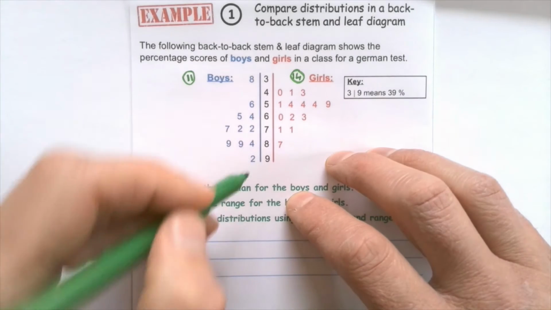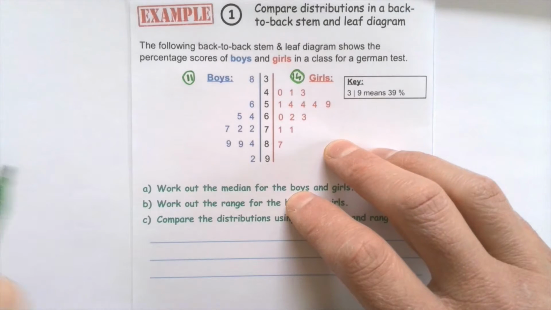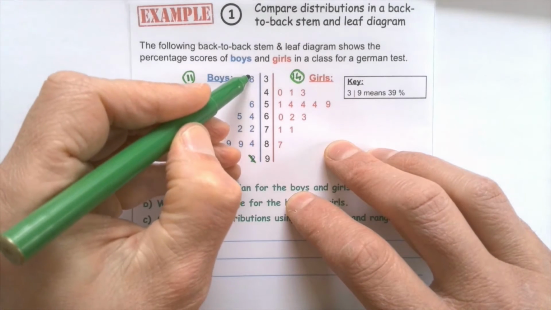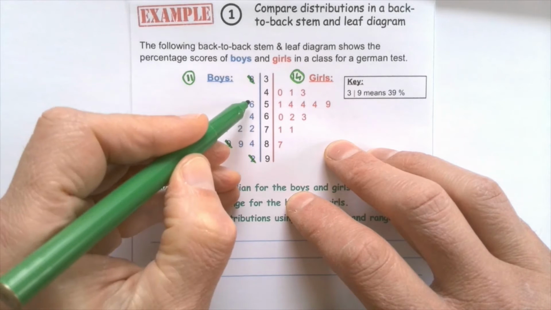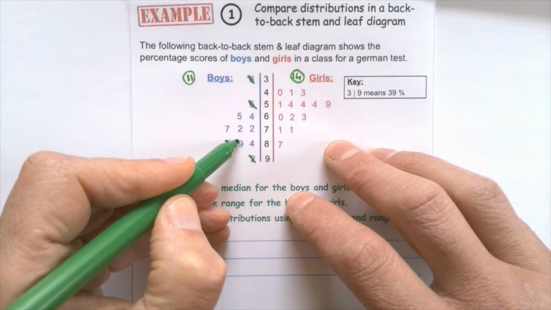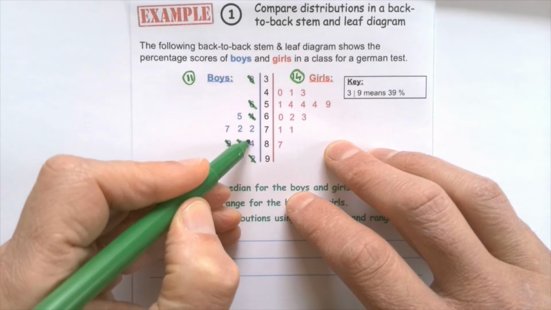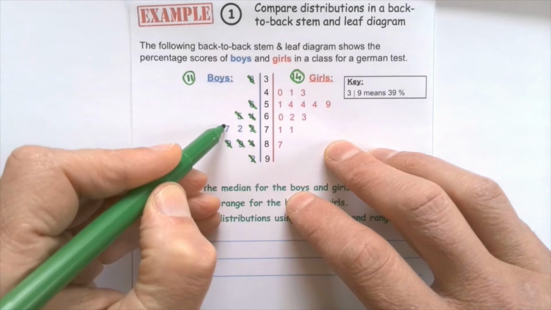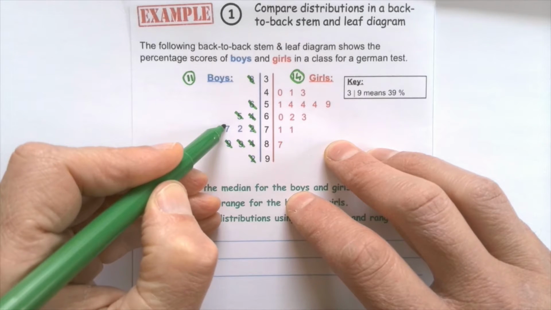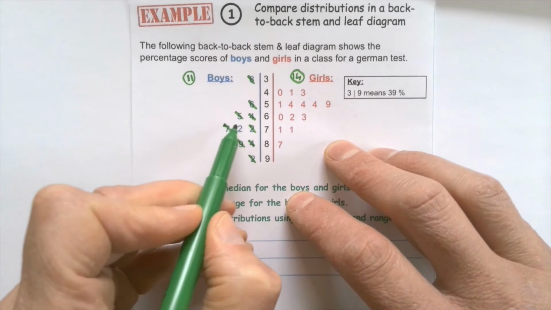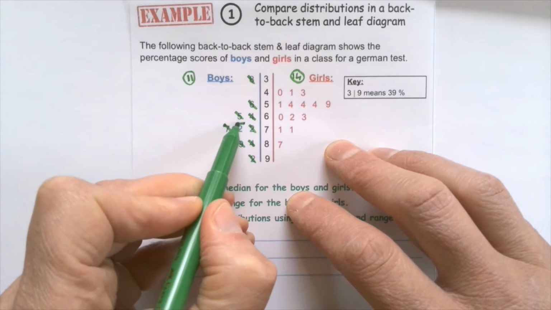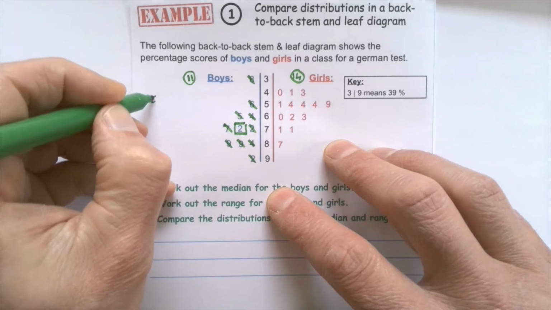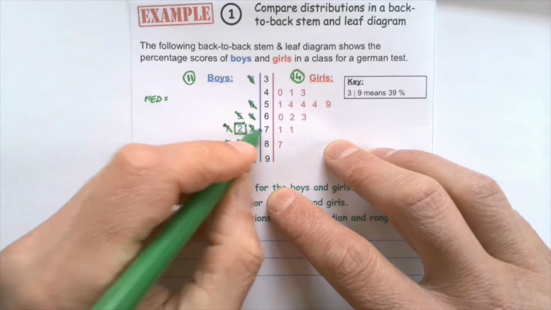So we're going to do the crossing out biggest number and smallest number thing now to find the middle number. So it'll be 92, biggest number, smallest number, biggest number, smallest number, biggest number, smallest number, biggest number, smallest number, biggest number, smallest number, biggest number. So that is going to be the median, isn't it? So the median is equal to 72.